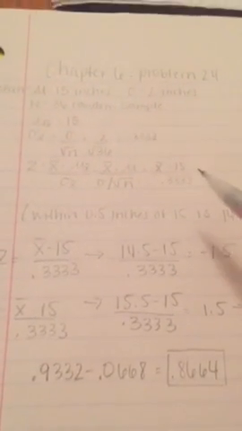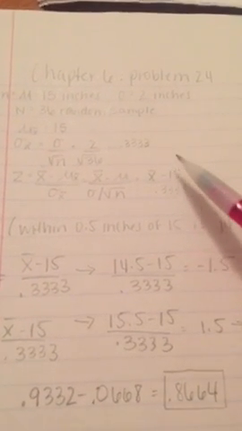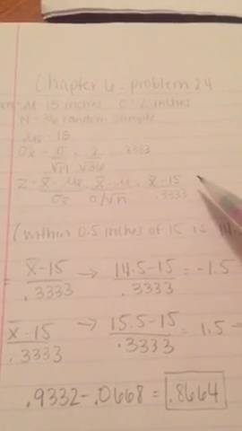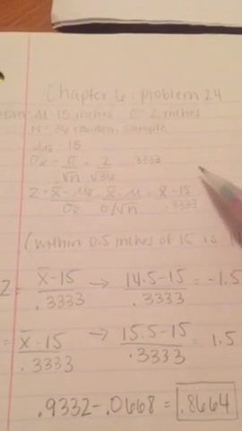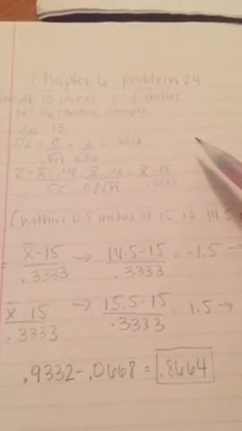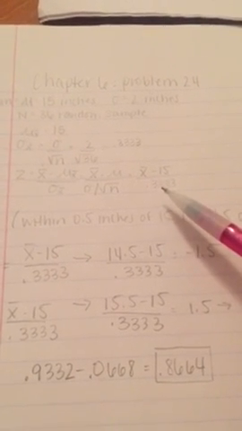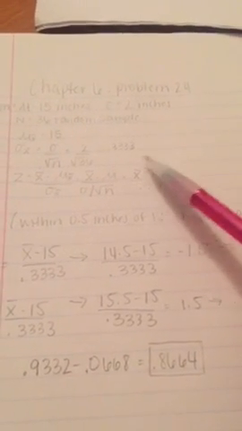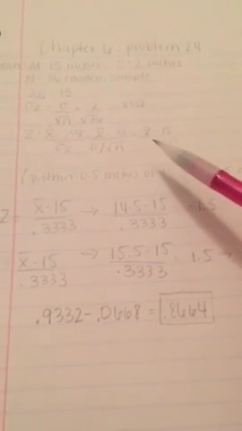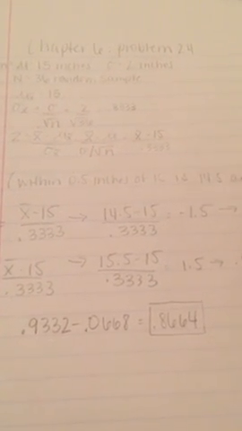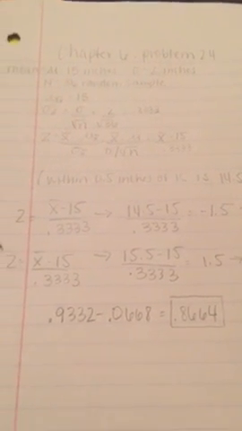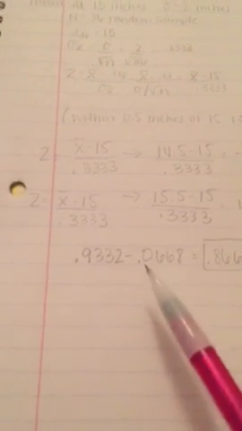So after you get done plugging the numbers in, you'll end up with this formula here. And so far, I got that from, you have to divide the standard deviation by the square root of the random sample that they took, which is 0.3333. So that'll leave you with this formula right here, and you have to plug in what the X bar is going to be. And in this case, it could be either 14.5 or 15.5. So we have to do two separate formulas.